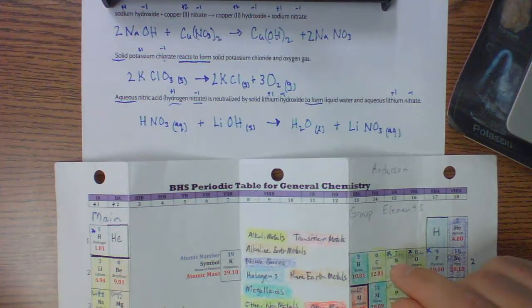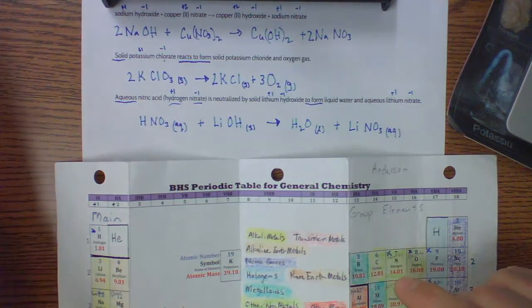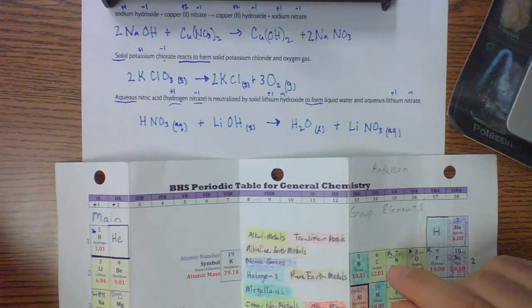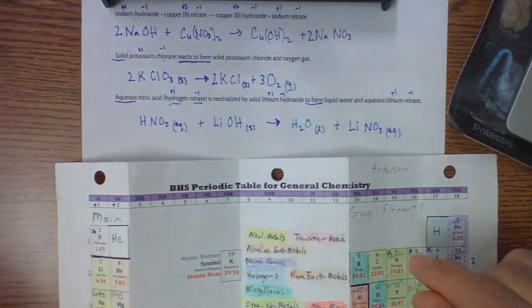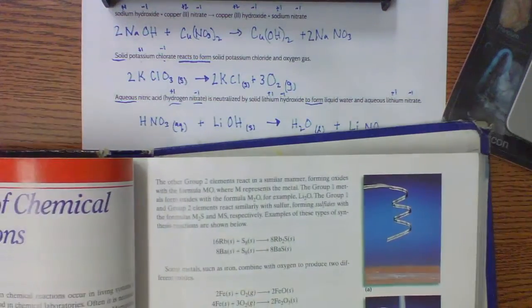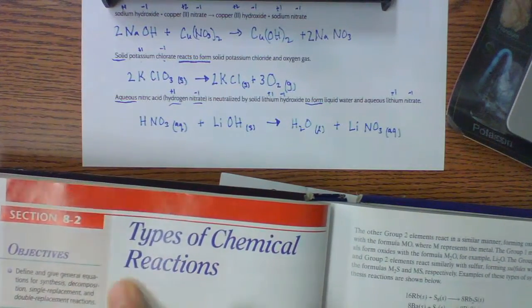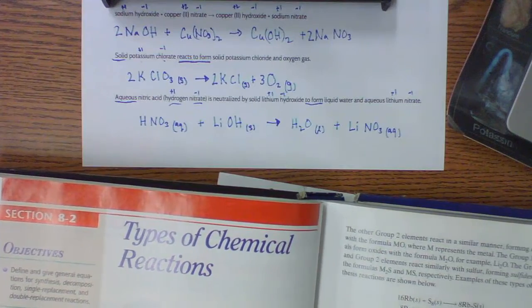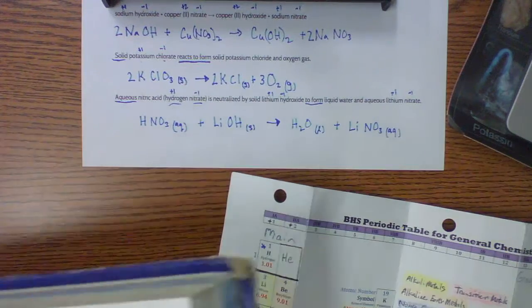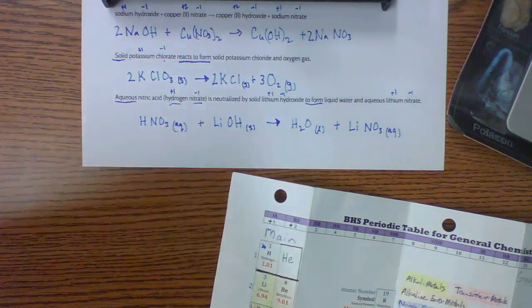So we're going to be taking more notes on types of reactions tomorrow, so it's good for you to go through and do a little pre-work. Got my book right here. So we're going to go through and do types of chemical reactions. That's our 8.2. Either read it online or in your book. Okay, so that's going to take you through that.